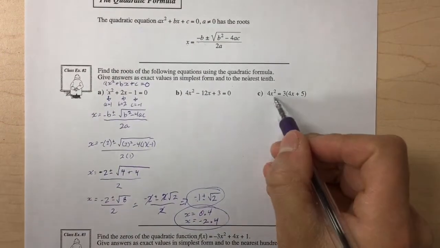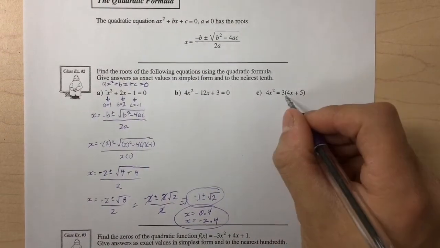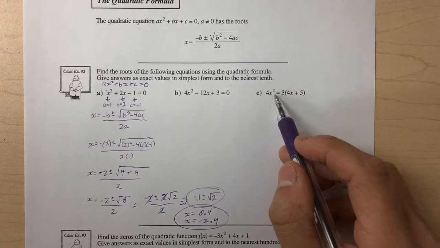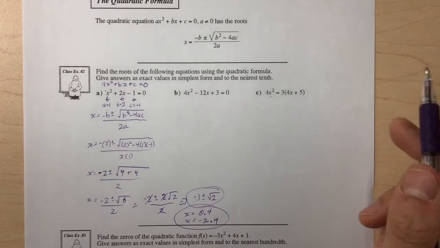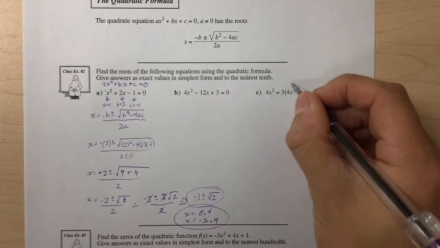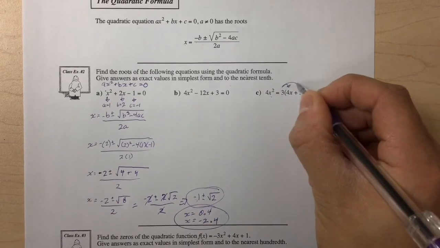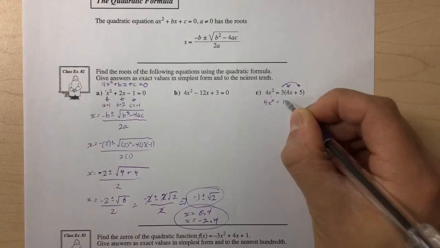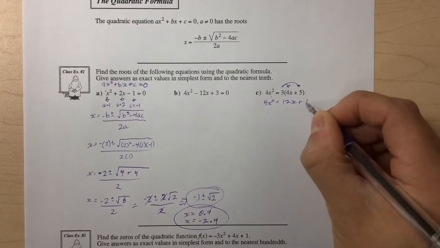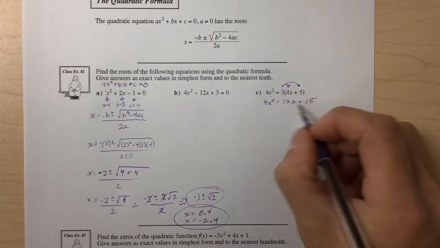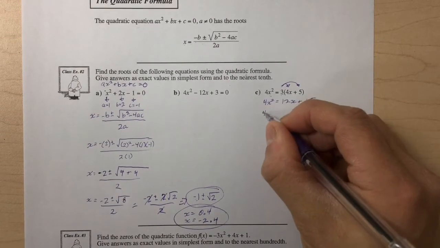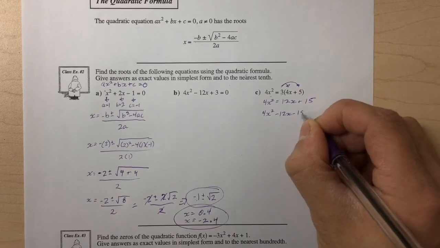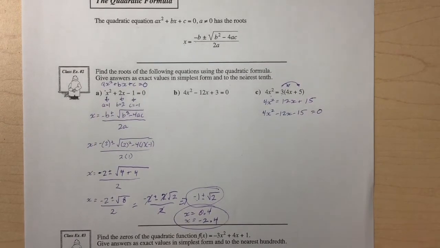Let's look at C now. 4x squared is equal to 3 times 4x plus 5. So right now, my equation is not in the form of ax squared plus bx plus c equals 0, or general form. So I need to get it into general form. The first thing I'm going to do is expand this part of my equation. So we'll have 4x squared is equal to 12x plus 15. Then I'm going to bring my 12x and my 15 over to the other side of my equation. So I'll have 4x squared minus 12x minus 15 equals 0.